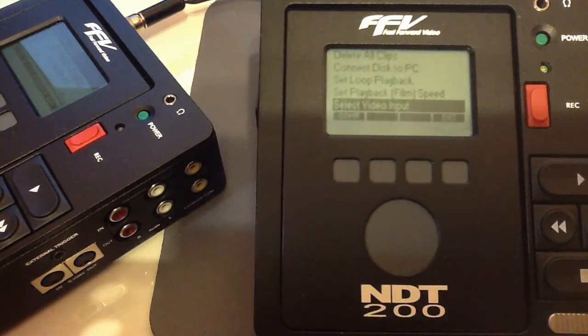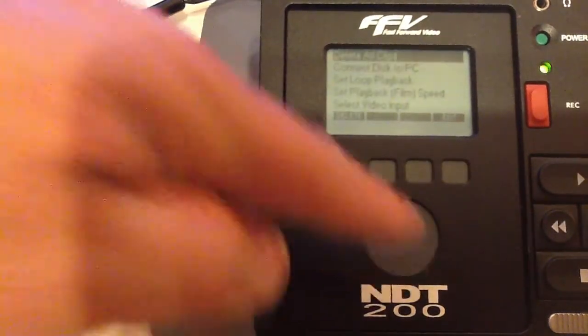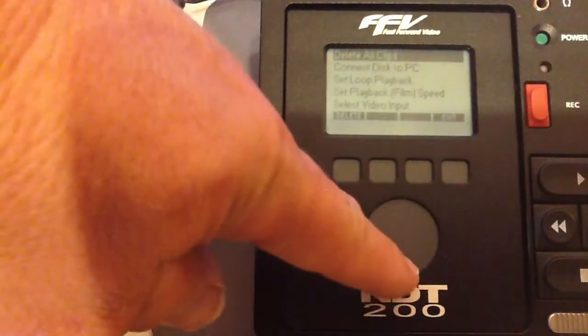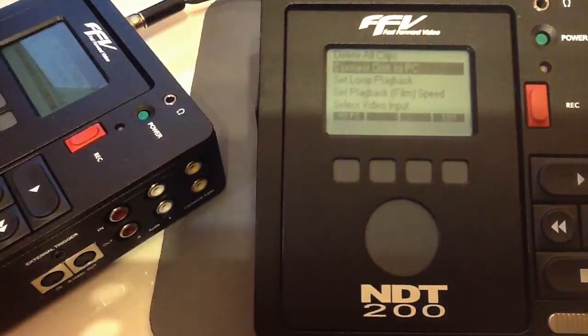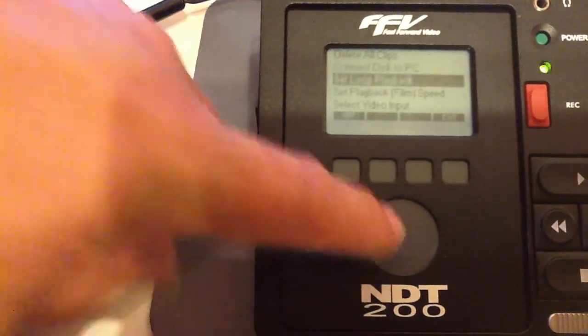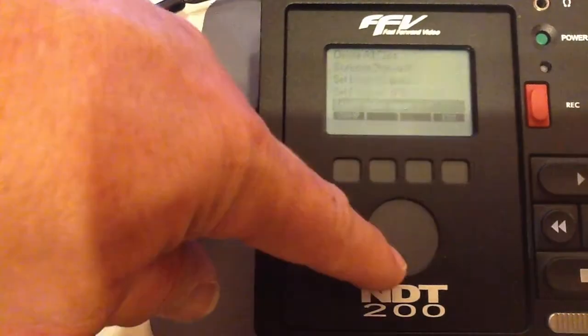not the current selection. Whenever you receive a disk, or you put a new disk into the machine, it's important to format your disk. So delete all clips will actually format your disk. Connect to a PC, or disk to PC, allows you to access all data on the hard drive that's inside the NDT200 through its USB cable. Set loop playback is so that the machine is constantly playing back the available clips in a continuous loop.